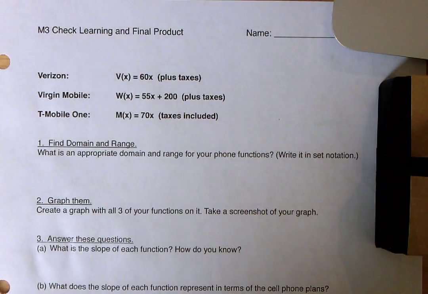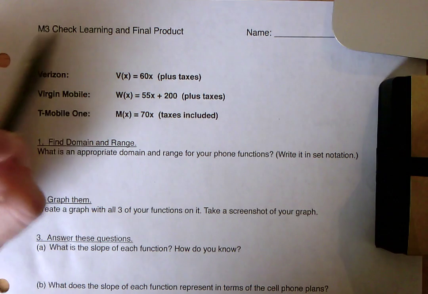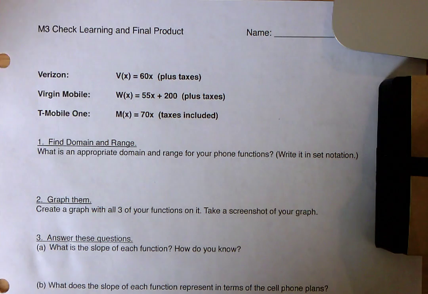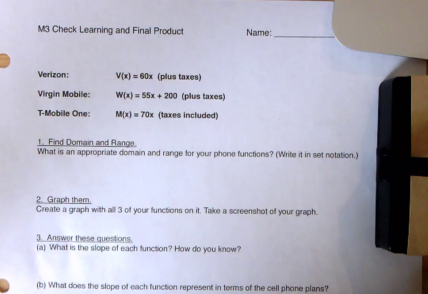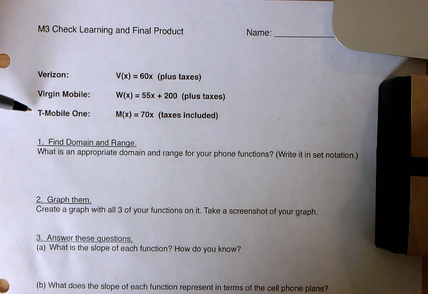Hey algebra students! So today we are going to do the check your learning and final product for Limitless. And yeah, this is module 3, check your learning and the final product, so I just put them together. There's just a few questions basically that you have to answer with all of the cell phone plans. So I went ahead and typed these out for you.